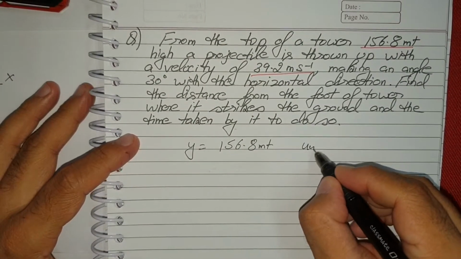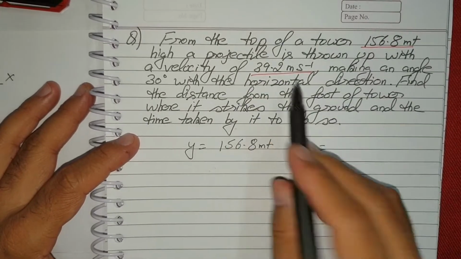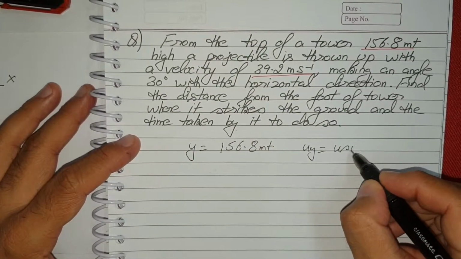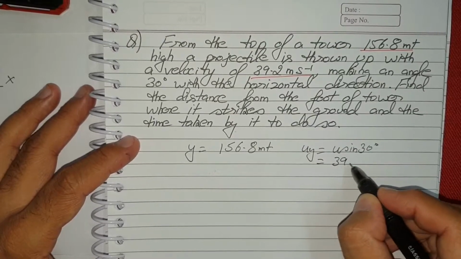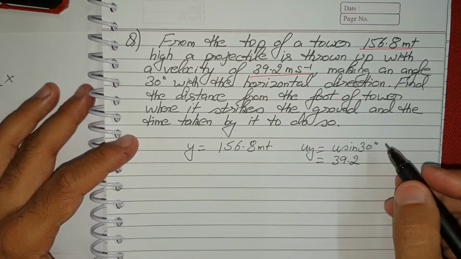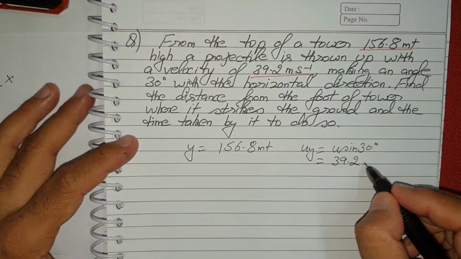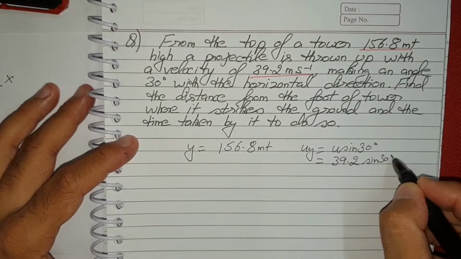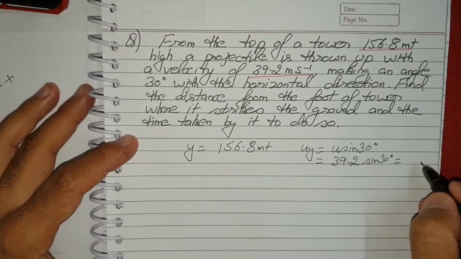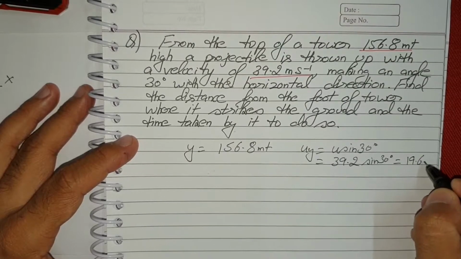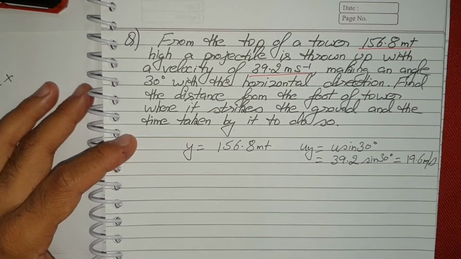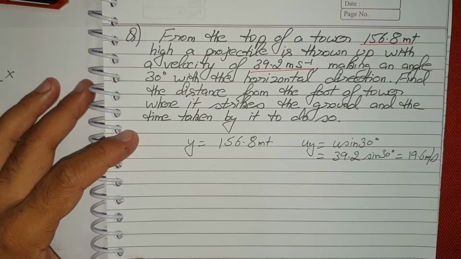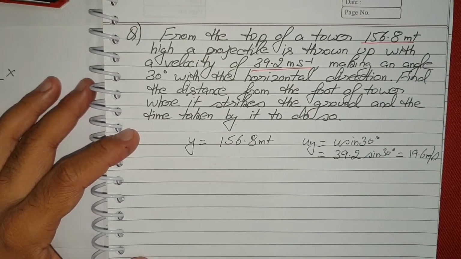So uy is u sin 30 degree, which is 39.2 sin 30 degree. So this will give you 19.6 meter per second. g we will take as 9.8 meter per second squared because it is acting downward.